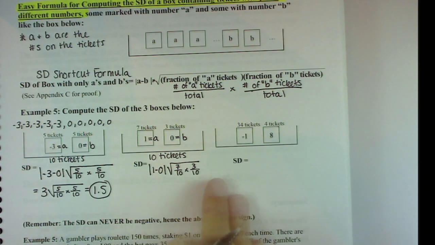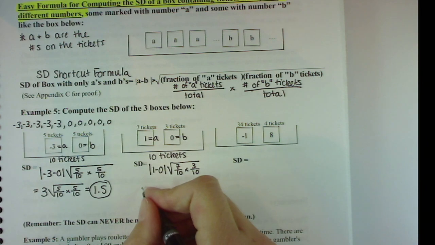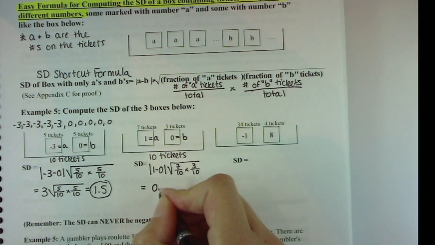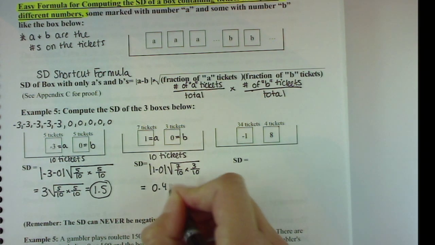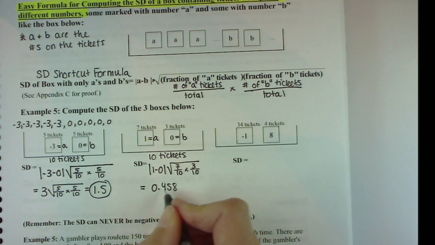And if you wanted to put the fractions as decimals, that's totally fine too. Like 7 over 10 I know is 0.7. 3 over 10 I know is 0.3. They're equivalent, so it doesn't really matter. You could do that. And then when I do this in my calculator, I actually get 0.458. So 1 times this, 0.458.